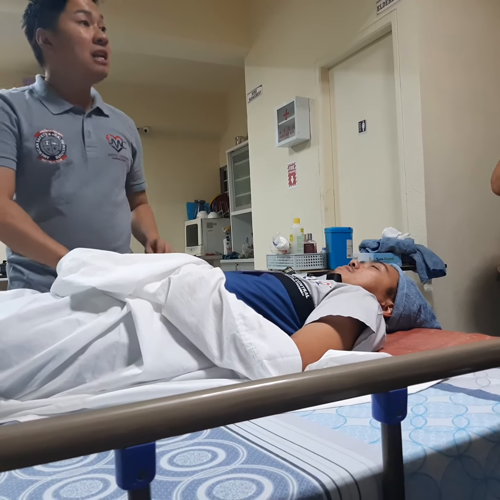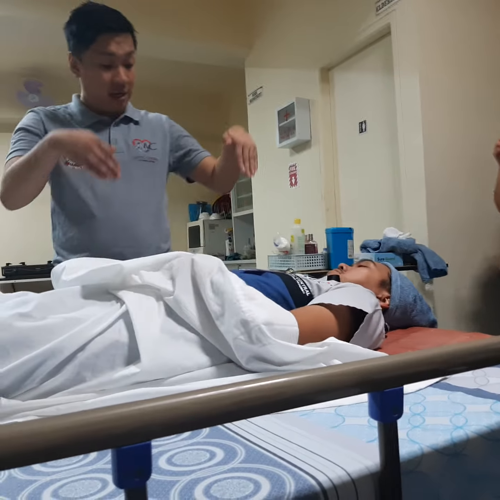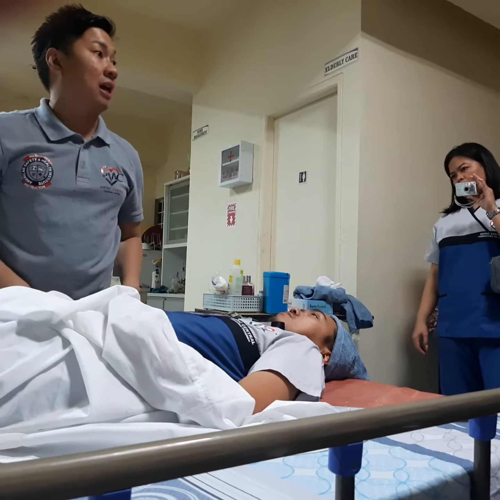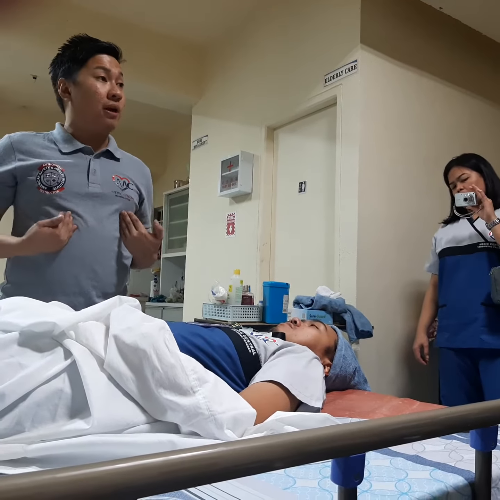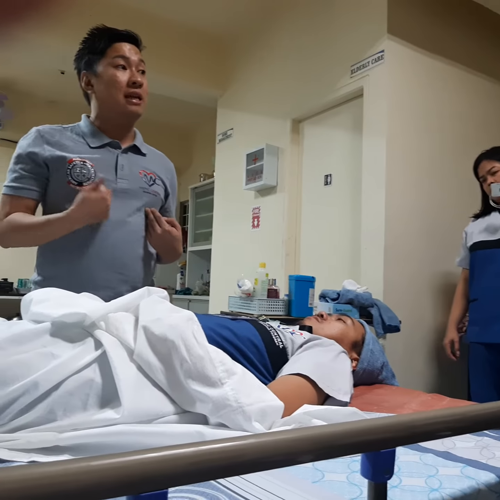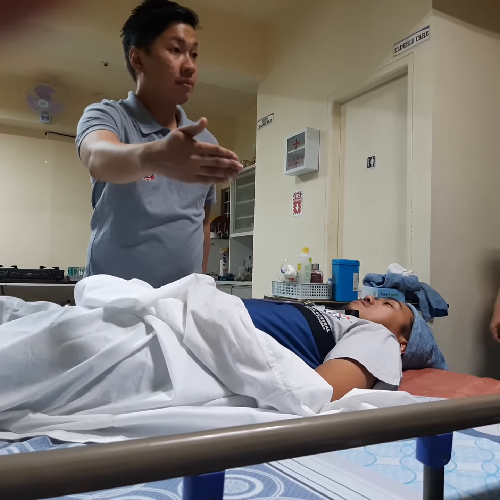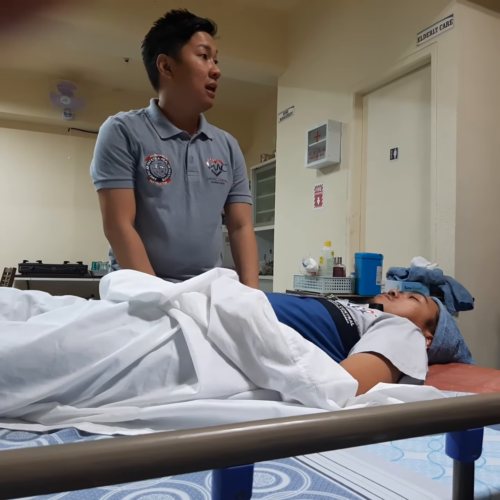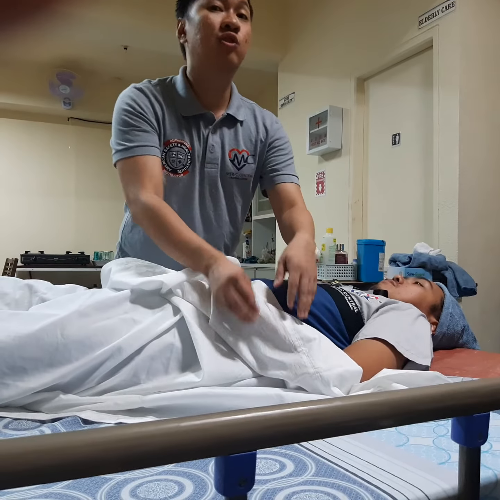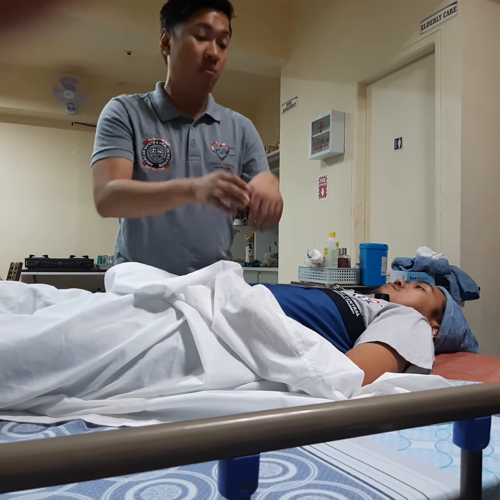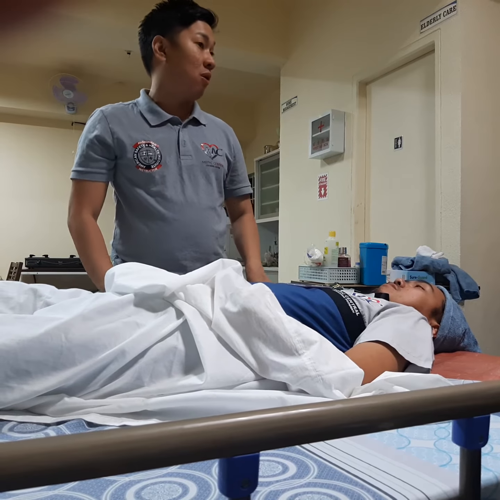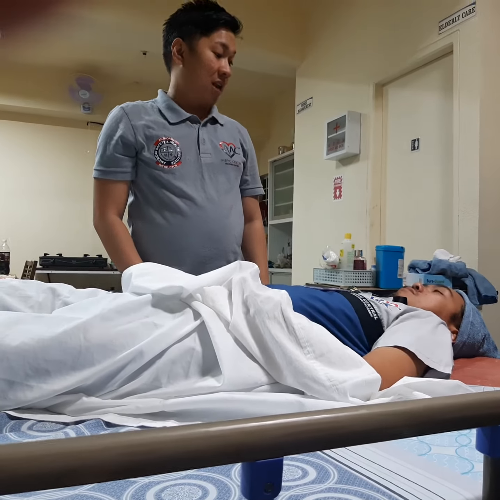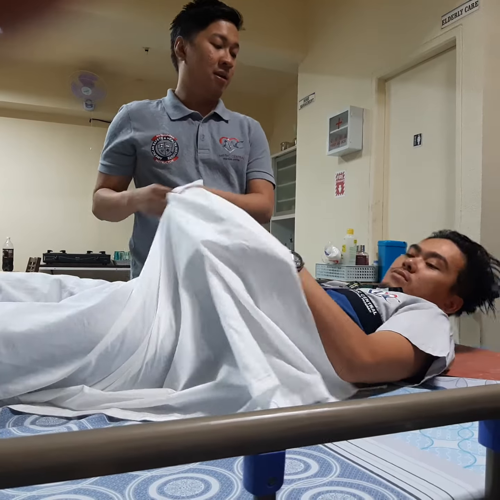Okay? Pag naglilinis din po tayo, we always start from the far side before the near side. So, ibig sabihin, kung dito ka pumwesto, ang una mo laging lilinisin is the far side, bago yung near side. Kasi kapag nauna ka sa near side, tapos binalikan mo yung far side, you will be cross-contaminating. Madudumihan na yung nilinis mo. Kaya mas gusto natin nauna yung far side before the near side. You understand?